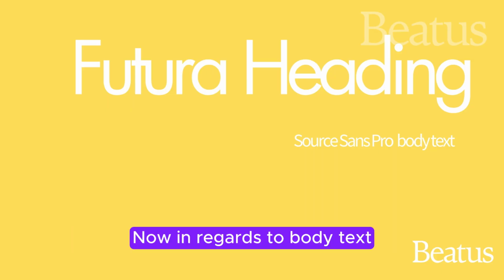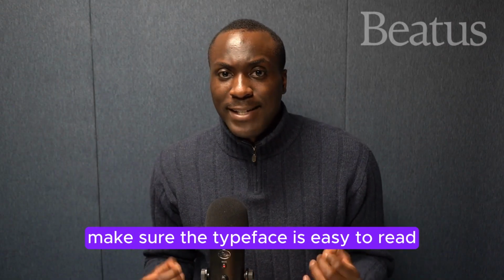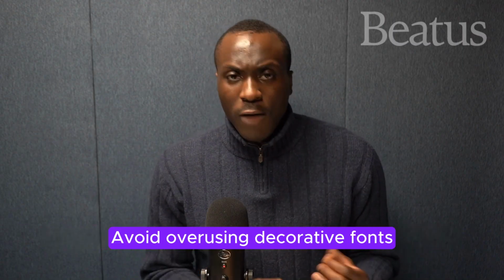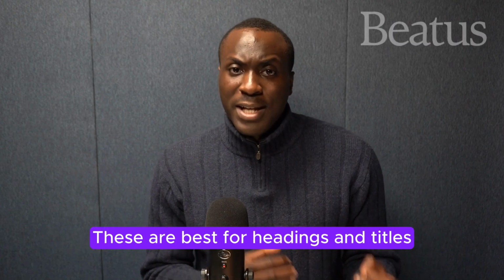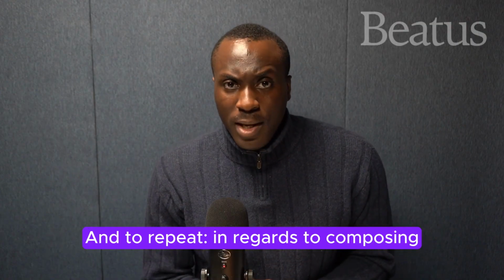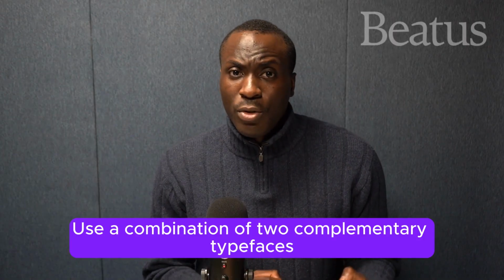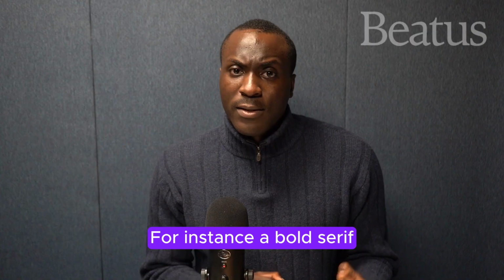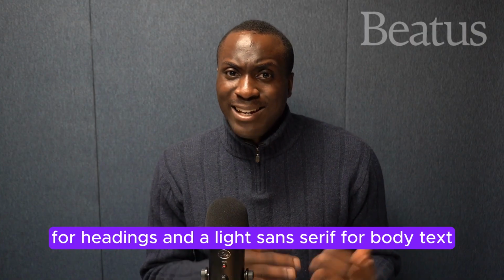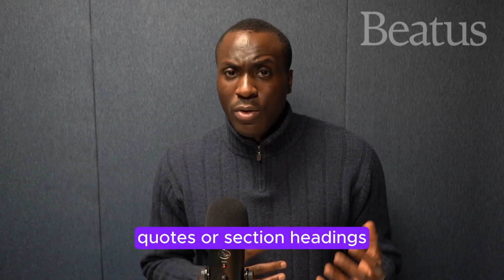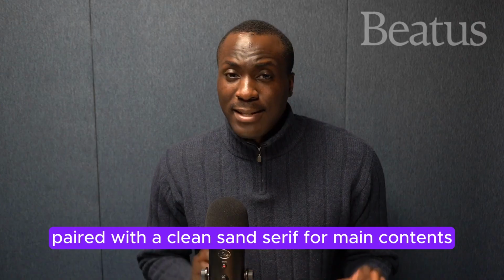Now, in regards to body text, make sure the typeface is easy to read, opting for a neutral and legible font for body text. Avoid overusing decorative fonts. These are best for headings and titles. Now, to repeat, in regards to composing heading and body text, use a combination of 2 complementary typefaces. For instance, a bold sans serif for headings and a light serif for body text. A script font for accents, quotes, or section headings, paired with a clean sans serif for main content.